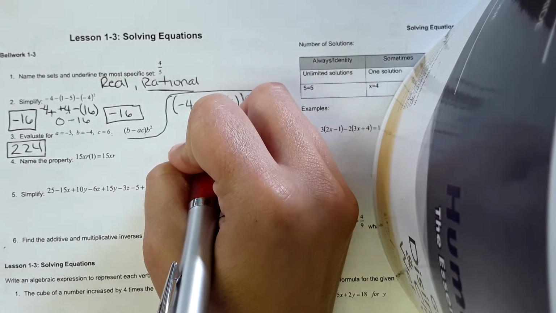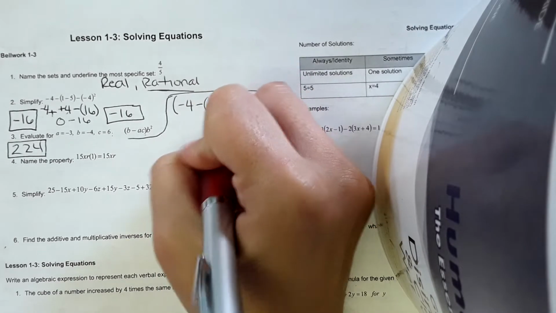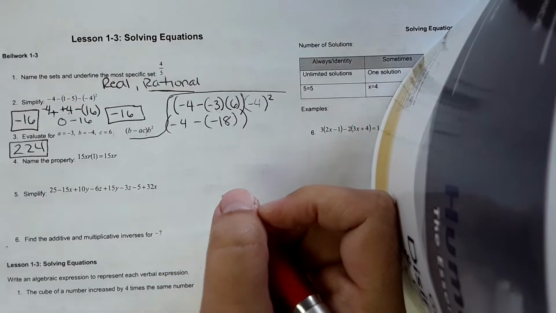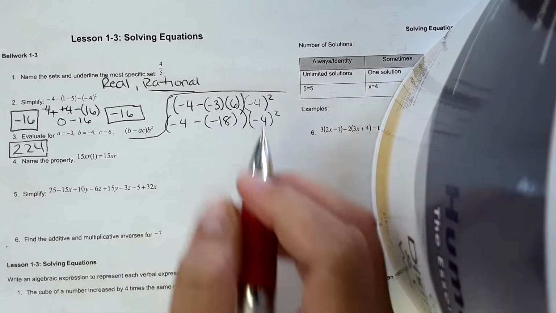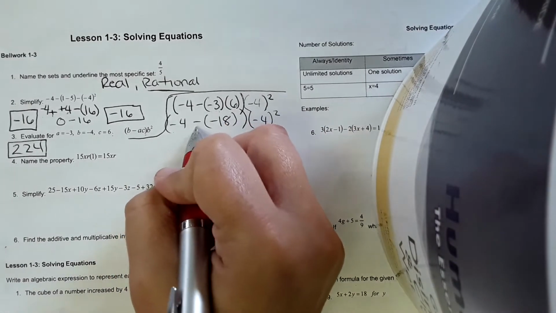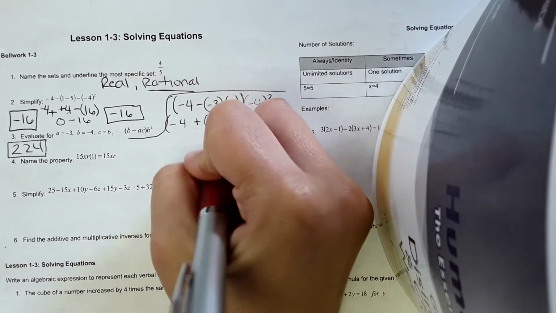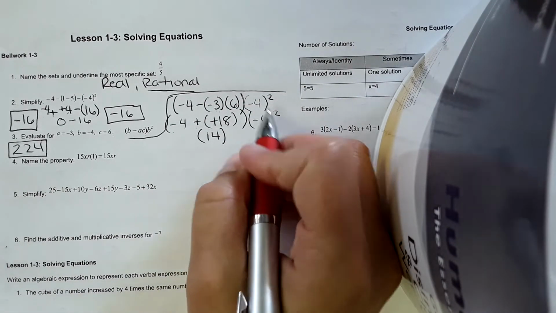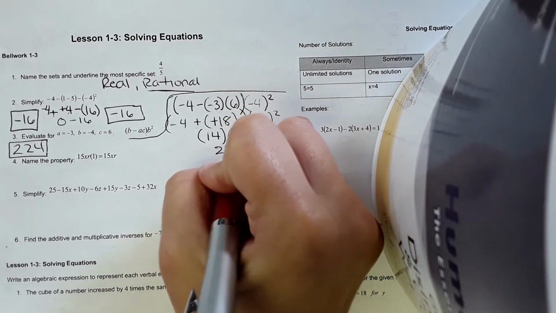Starting with the multiplication, negative 3 times 6 would be negative 18. And then bring everything down. Negative 4 minus negative 18, so you add the opposite, and then you get positive 14. And then negative 4 squared, negative 4 times negative 4 would be 16, and then 14 times 16 is 224.